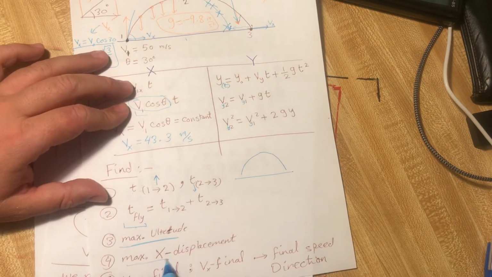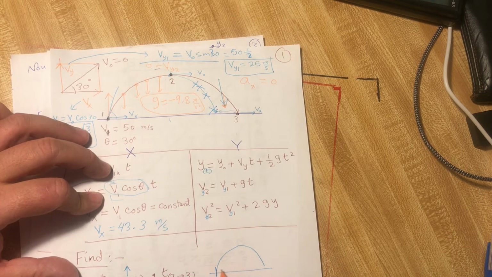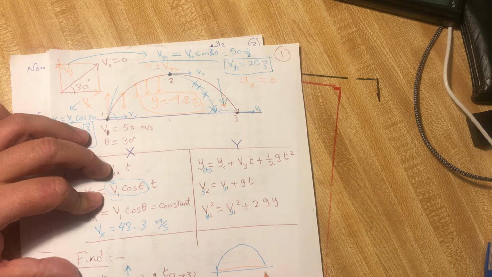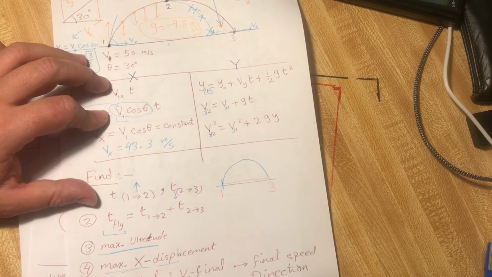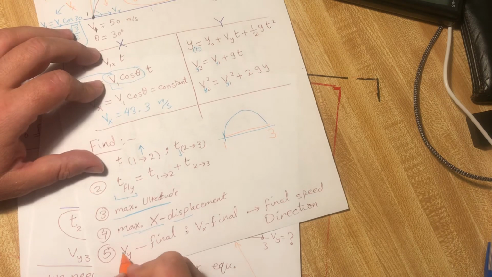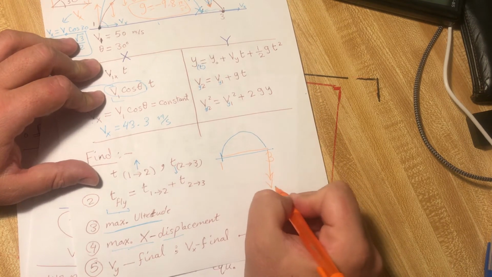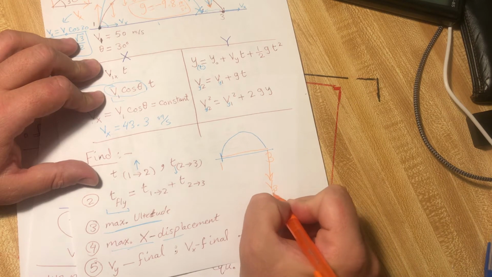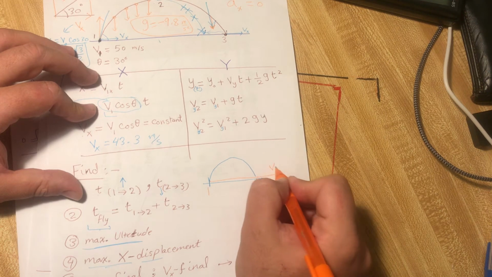Okay, then I need to find the maximum x displacement. I need you to compute the range from point 1 to point 3. Also I need you to find the y component of the velocity at the final point, Vy3, and I need also Vx3.